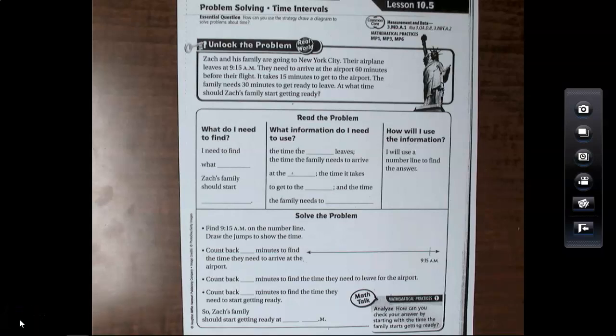We're going to work on some problem solving, telling time, using time intervals. We need to learn that you can use a number line when you tell time. Now, you need a starting time and an ending time. And then when you have these other times in between, 15 minutes, 60 minutes, you can figure out when you started and when you ended, and you can do that by using a number line. So that's what we're going to work on a little bit today.